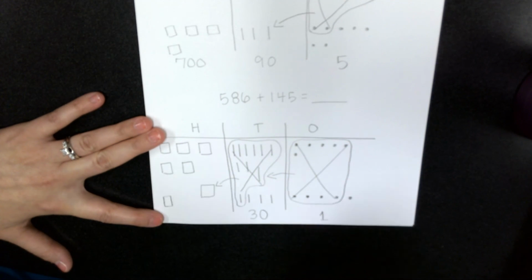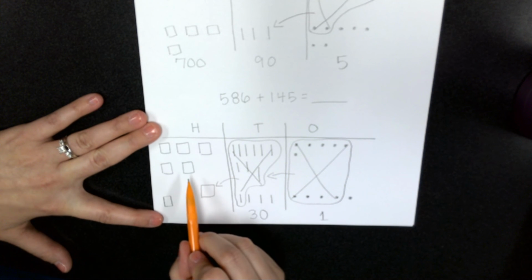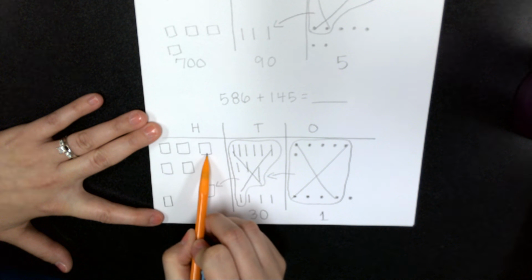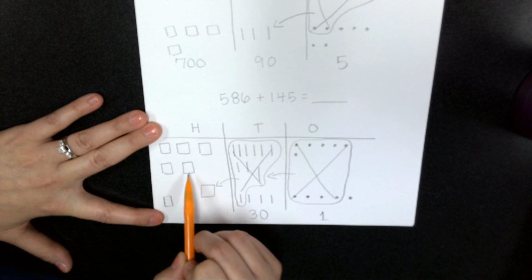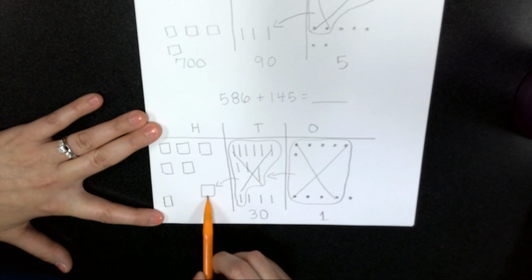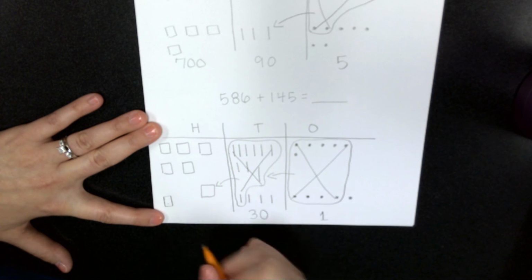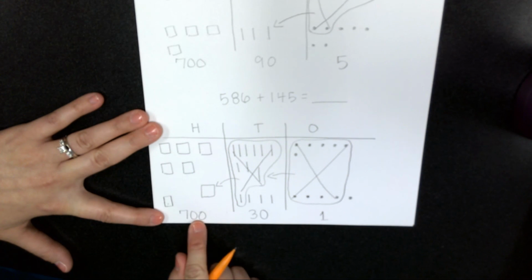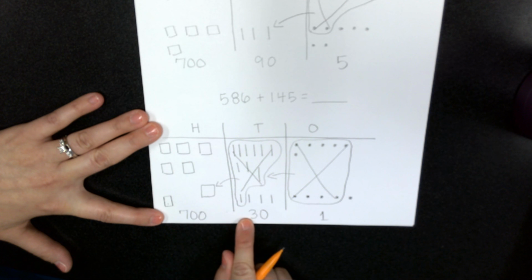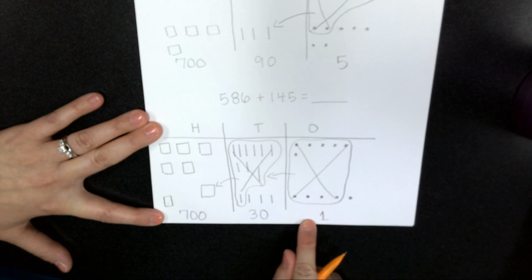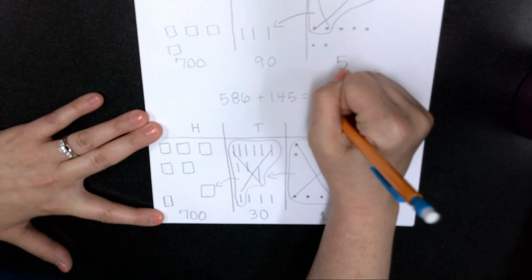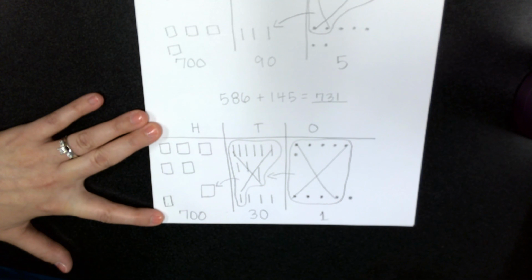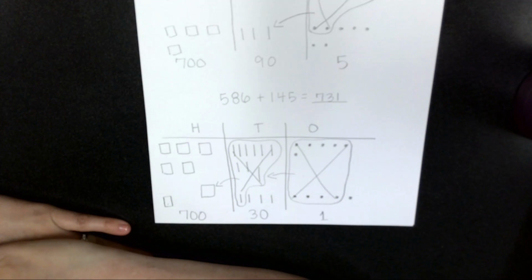Now let's go count all those hundreds. Here they are. Let's count them. 100, 200, 300, 400, 500, 600, 700. So now what do we have? We have 731. So 586 plus 145 equals 731.